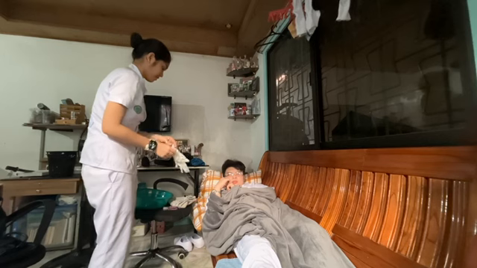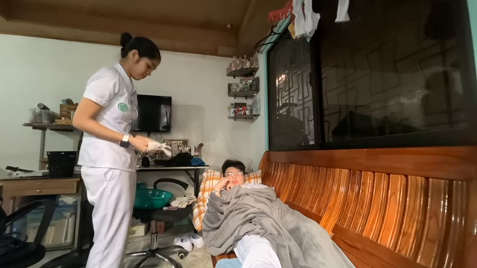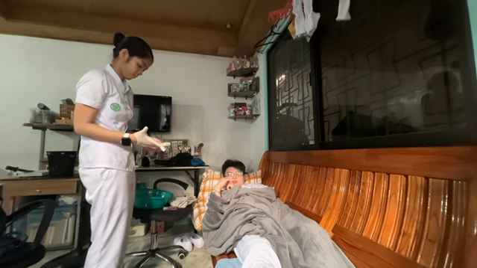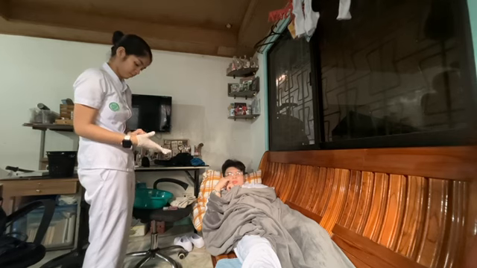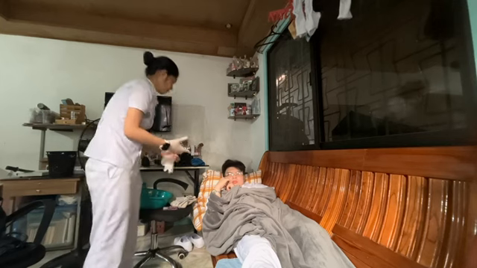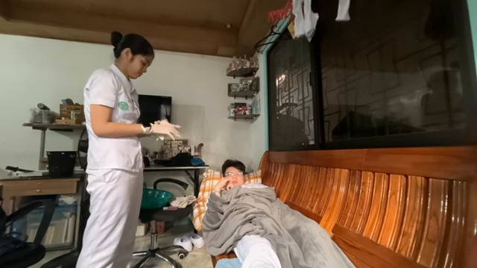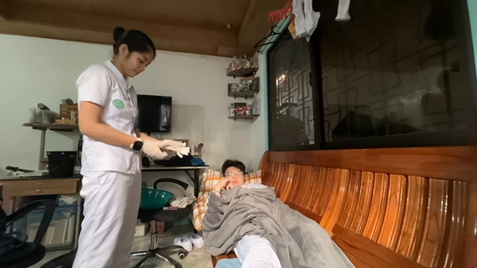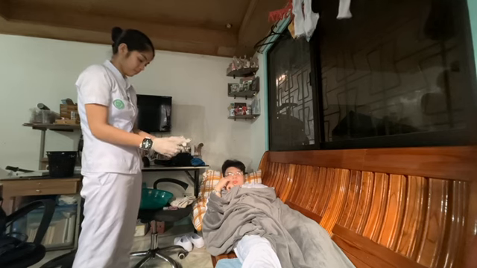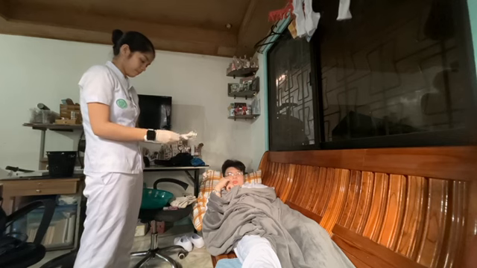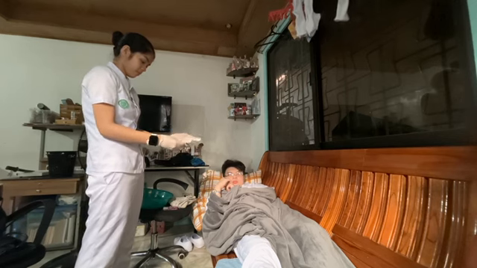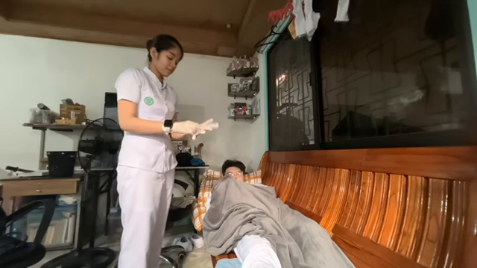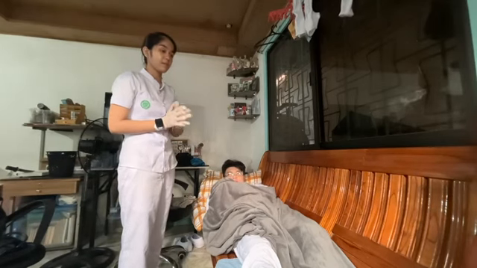And then let's wear our gloves. We have to wear gloves before we put the waterproof underpad.